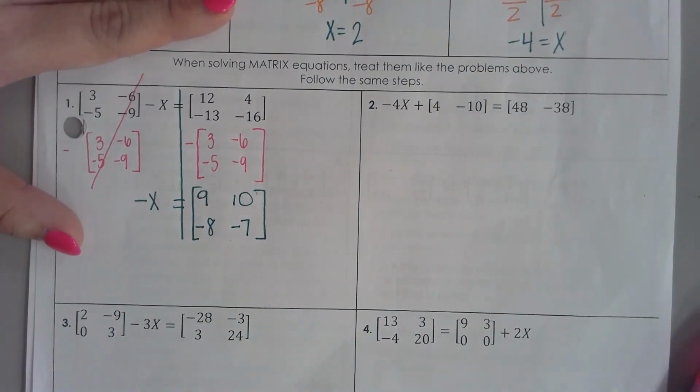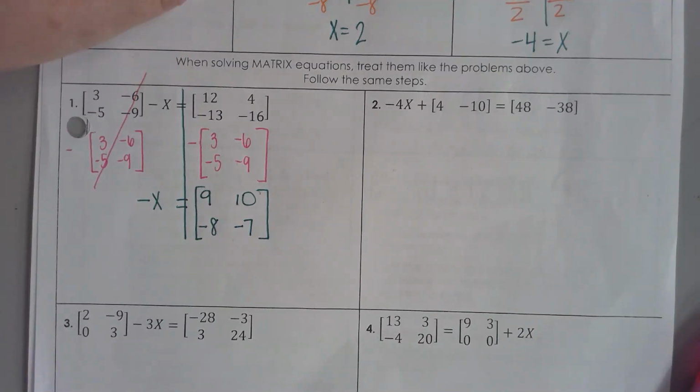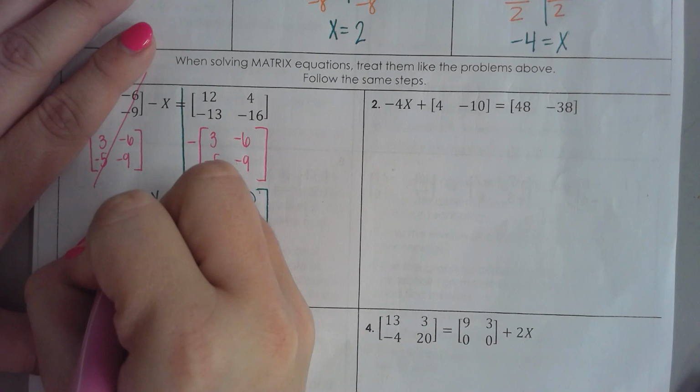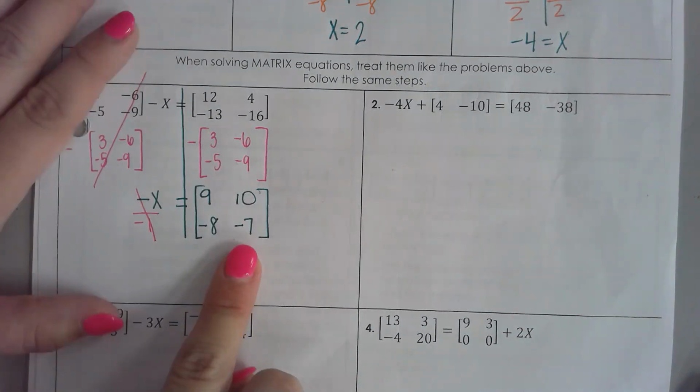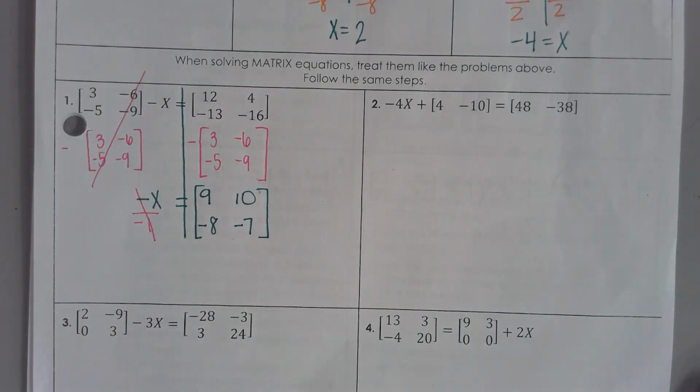Is my x by itself? No. Nope. What did I do? So we're going to divide both sides by -1. The way we do that on the matrix is by dividing all 4 of the elements by -1.